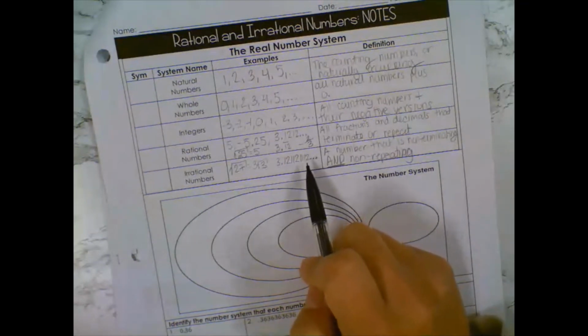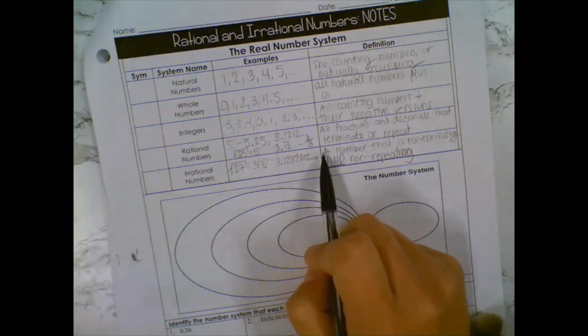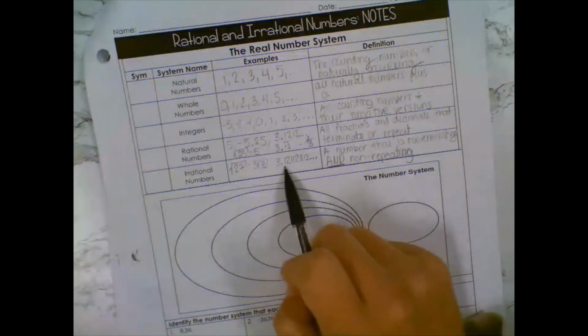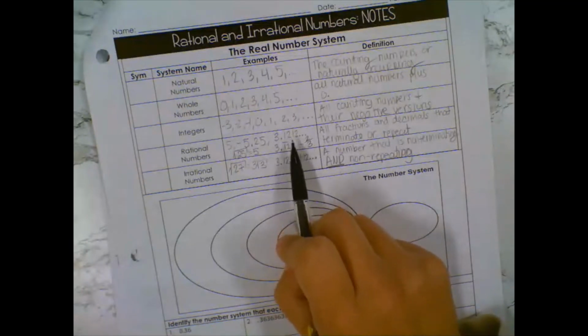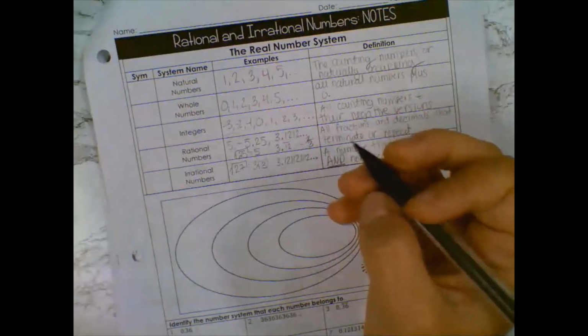Could you predict what comes next? Yeah, probably it'd be 1, 1, 1, 1, 2 that comes next, but it is not repeating the same exact thing over and over again, so this is technically irrational. Now, we have seen a couple other irrational numbers.